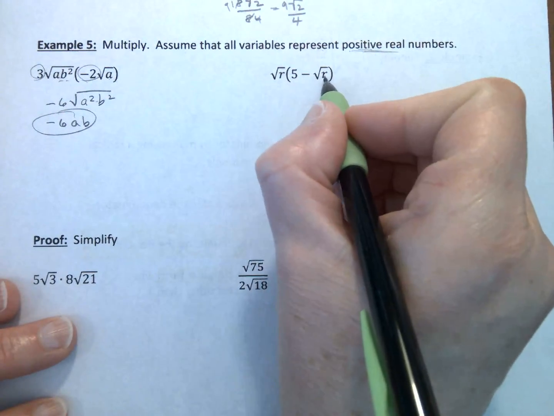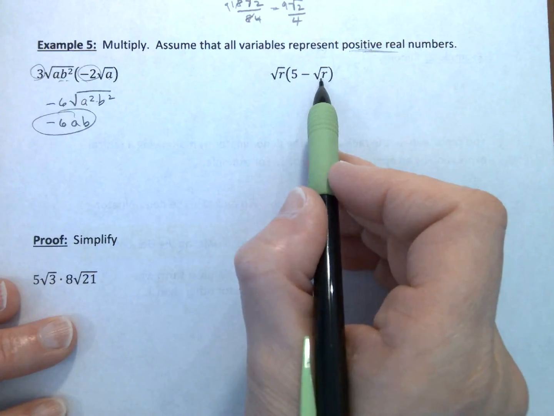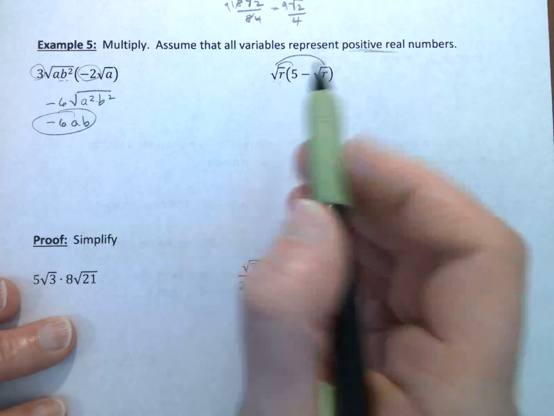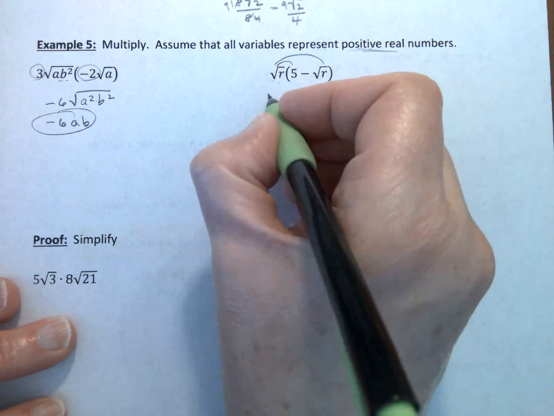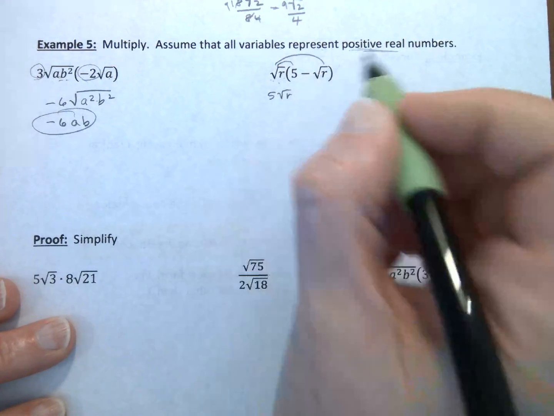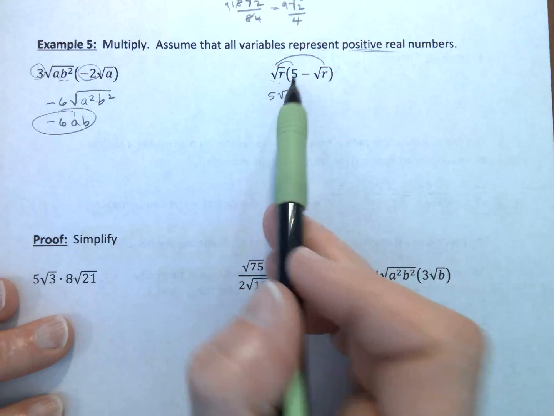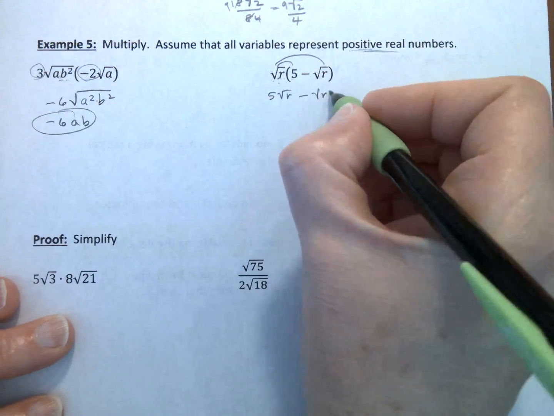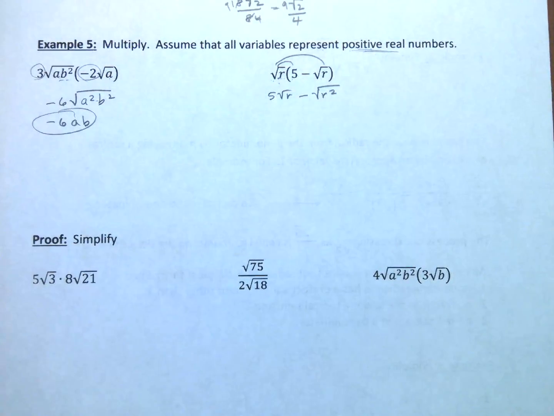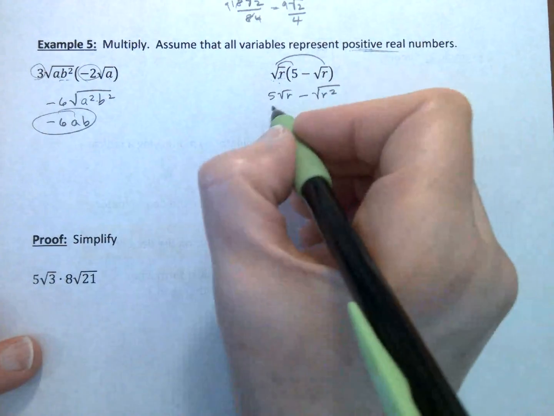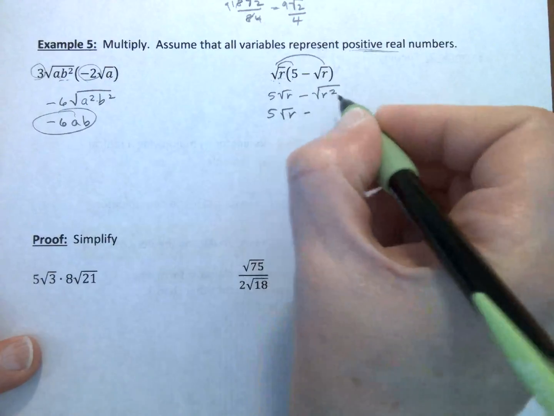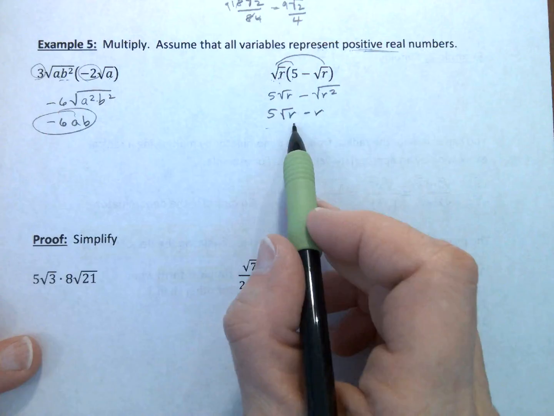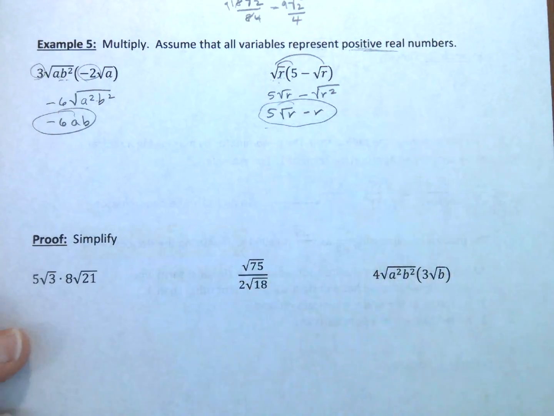Here, I've got 5 minus square root of r within parentheses. I'm going to use the distributive property to multiply by the square root of r. Square root of r times 5 is 5 square root of r. Remember, we can't combine those because this is a radical and this is not. However, these two are both radicals, and so I can multiply those, and that gives me the square root of r squared. The square root of r squared is just r. So I have 5 square root of r minus r. So that's my final answer there.